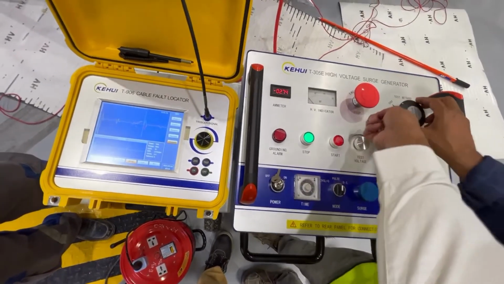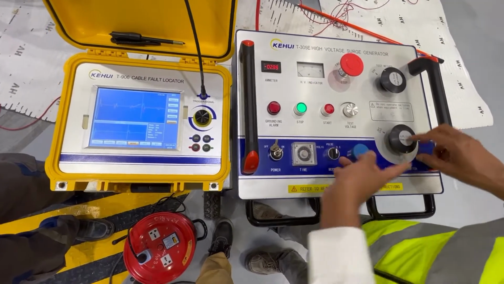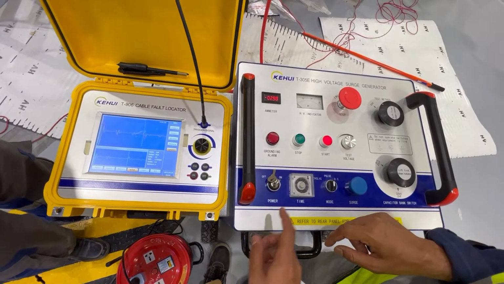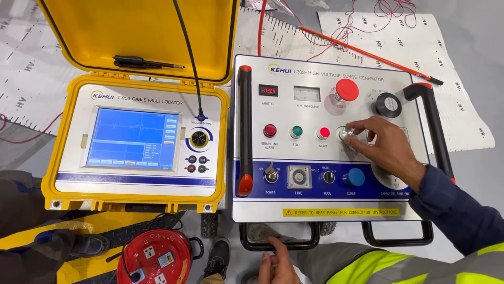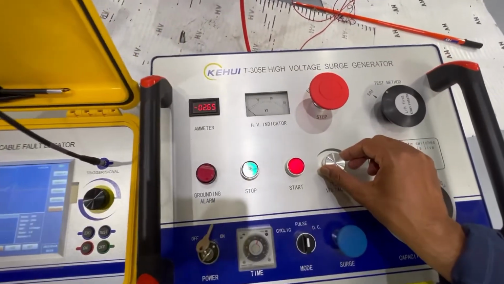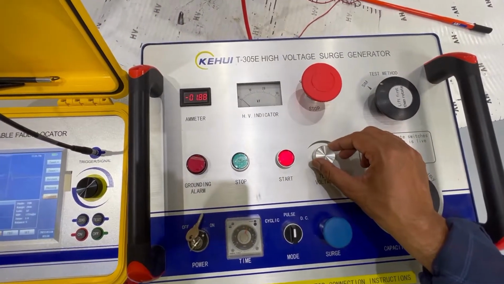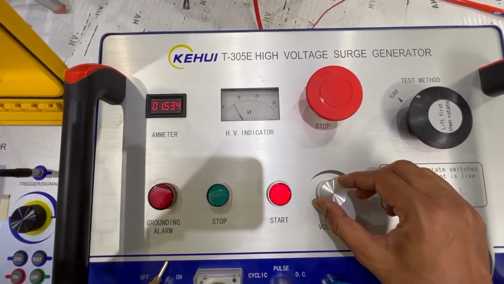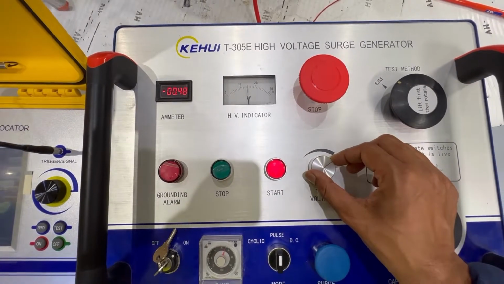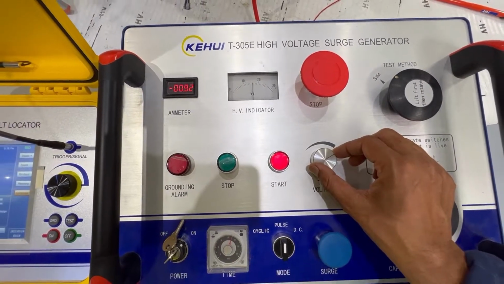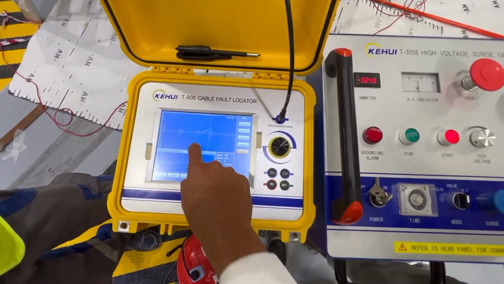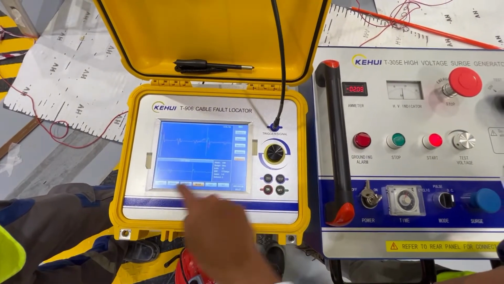So you are working on the SIM method at 32 kV, then just start. When you start injecting the voltage, slowly increase the voltage. You can see that the voltage is increasing, as well as the current. We have seen that the voltage breakdown for this cable is 15 kV, so we are gradually raising it to 15 kV. And then we'll go to this TDR and select the mode.